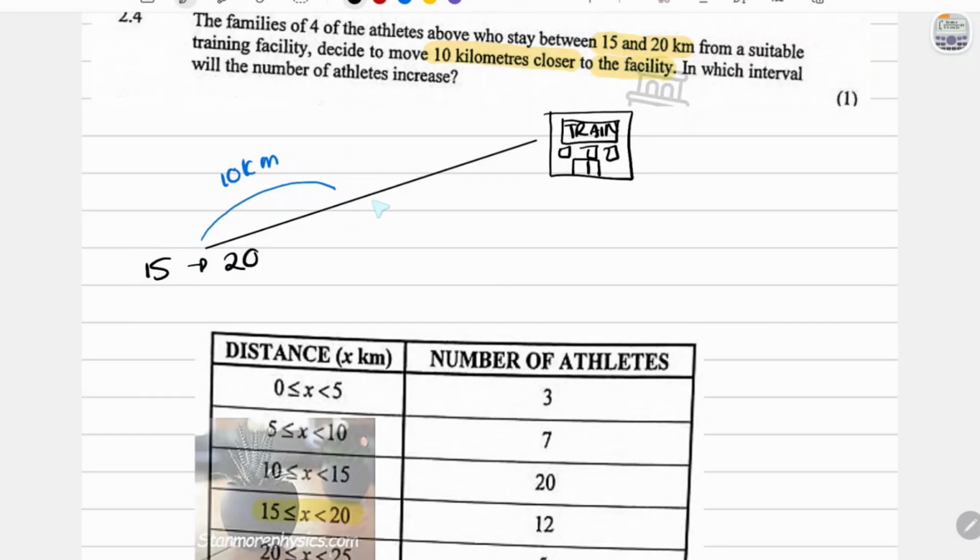So you can think about it like this. If you're closer, the distance between where they now live and the training facility is now going to be shorter. So 15, they used to be 15 kilometers away. Now if they're 10 kilometers closer, it means they will be 5 kilometers away.